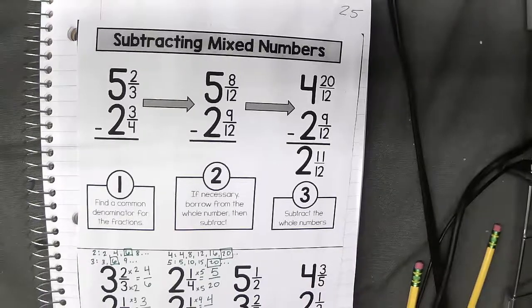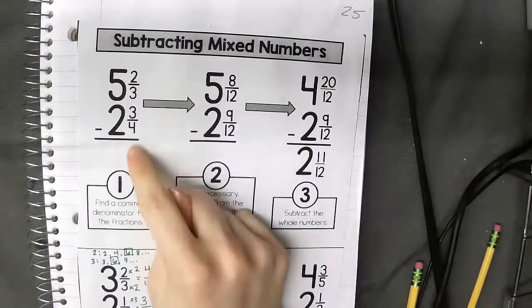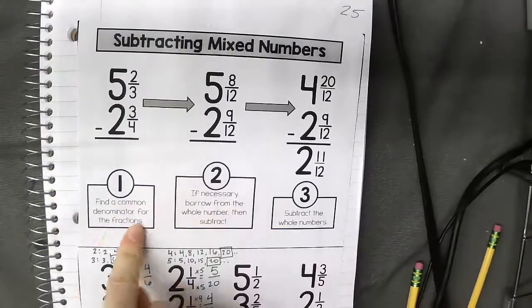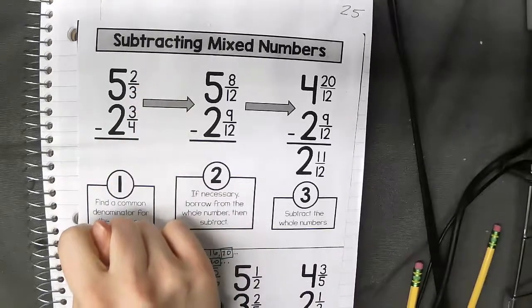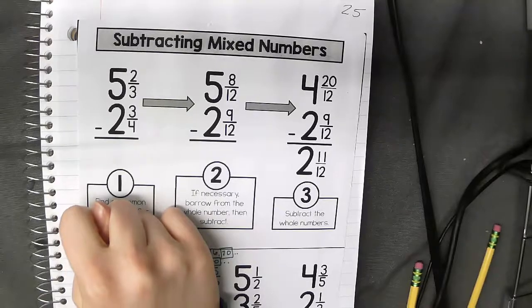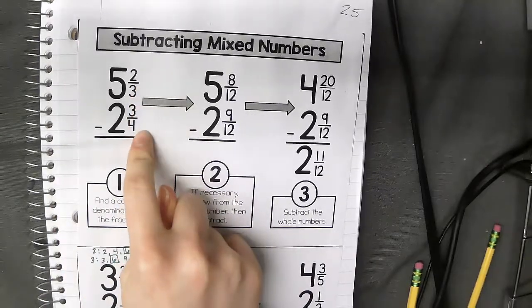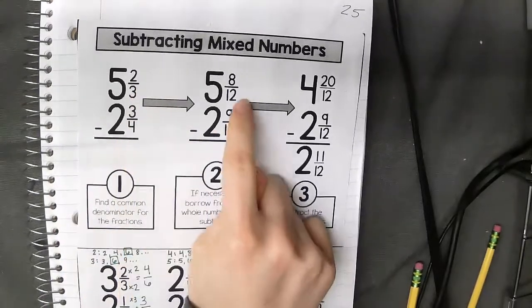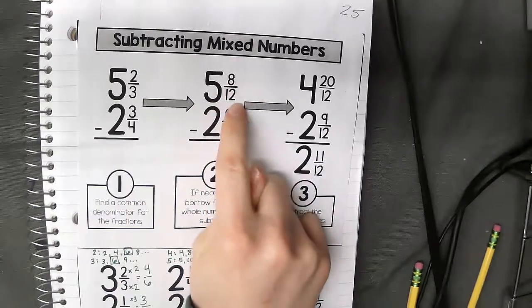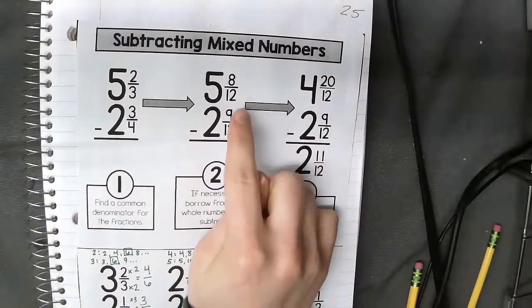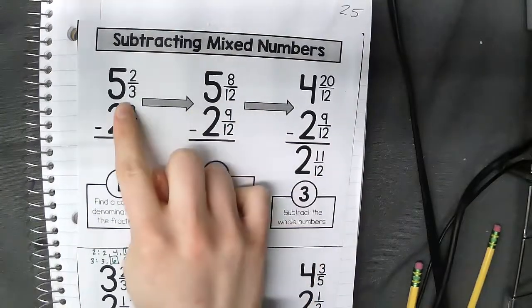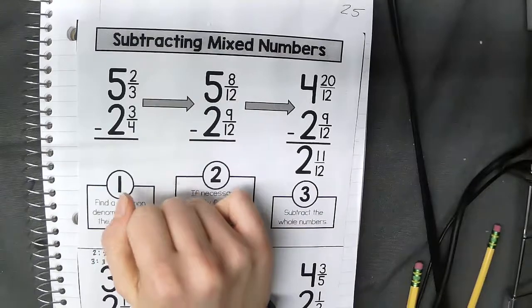So, subtracting mixed numbers is very similar to adding mixed numbers. The only difference is we're subtracting. Our first step is to find a common denominator for the fractions. We see we have two unlike denominators, so we want to list out our multiples. When we list out our multiples, we find that 3 and 4 have the least common multiple of 12, so we'll convert both fractions to have a denominator of 12.